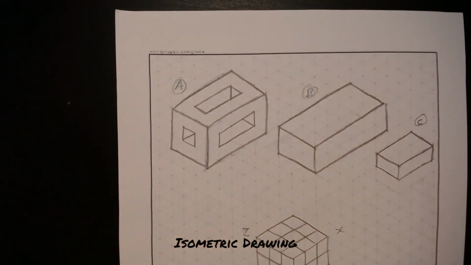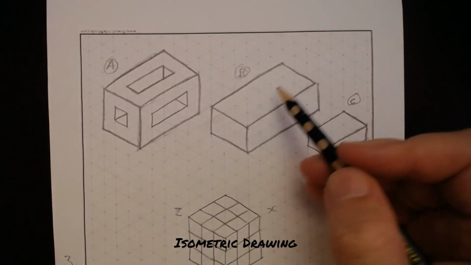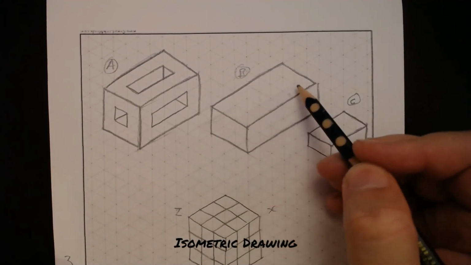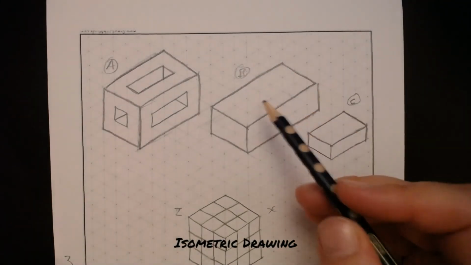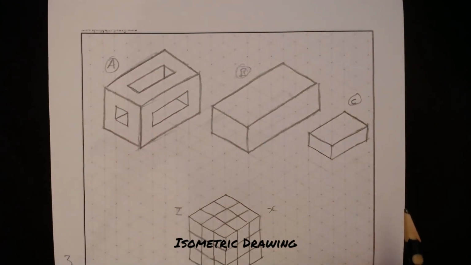Now what I'd like you to go ahead and do is I'd like you to add just one hole, any size you like, on the top of cube B, and then meet me in the next video.